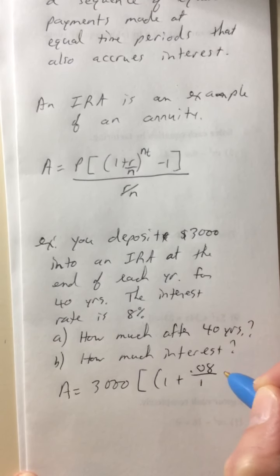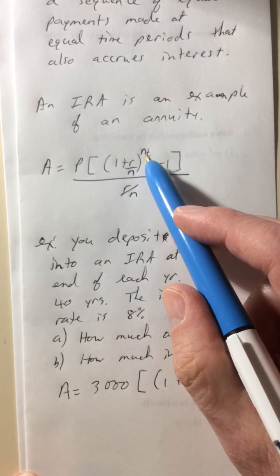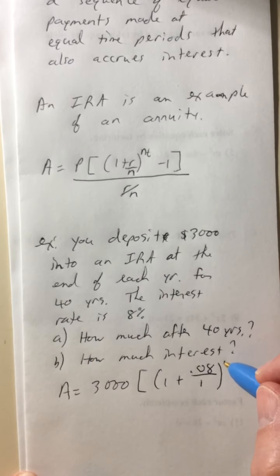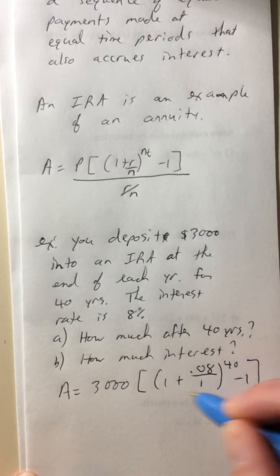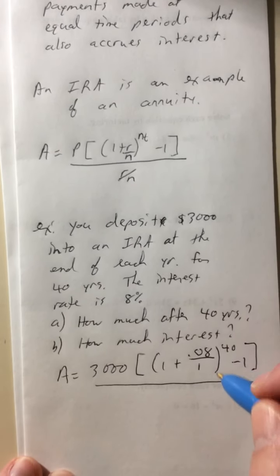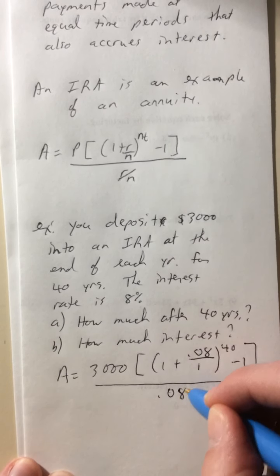The number of times per year is 1. And for the nt, n is still 1 and t is 40 years, so we have 40 right here. And we're going to subtract 1 and divide all of that by r over n. So 0.08 divided by 1 is, of course, just 0.08. So I'm just going to put 0.08 here.